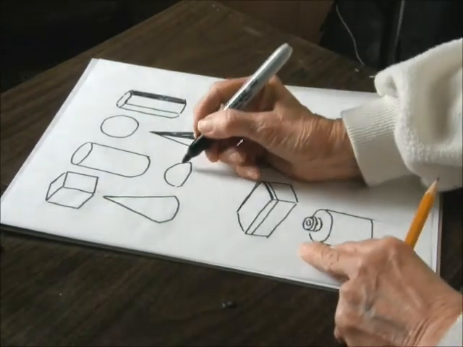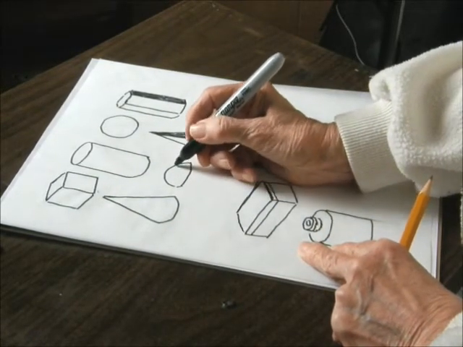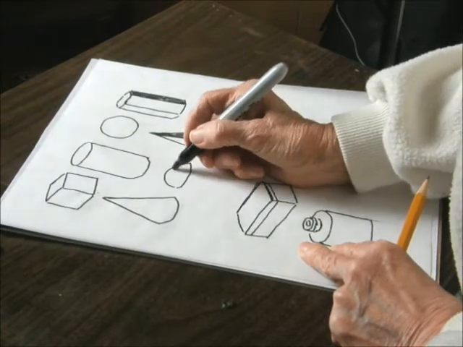And it's the same thing with this, but you can make this a volume by just making some marks like this. See?